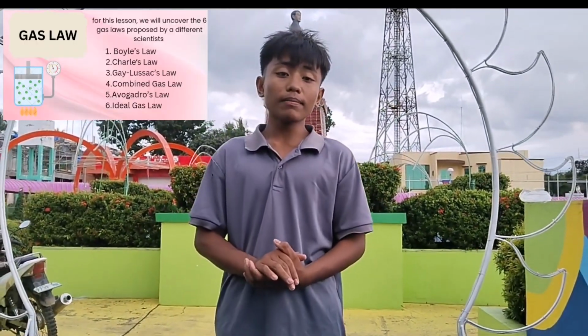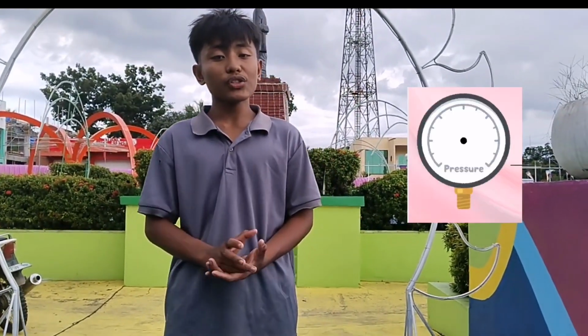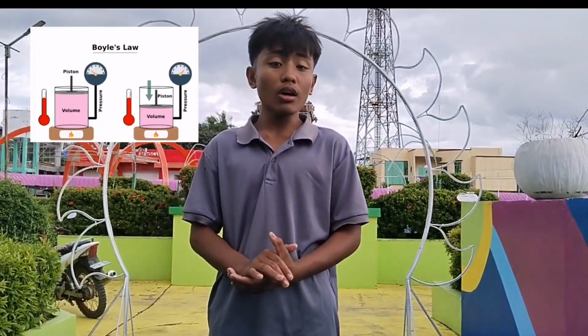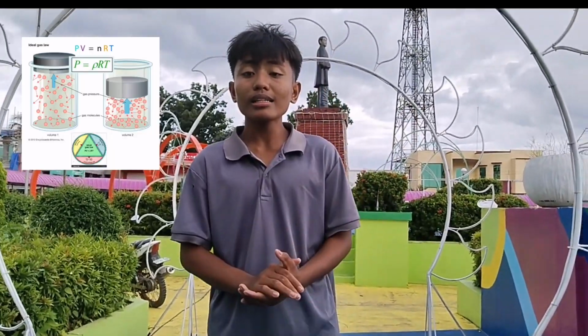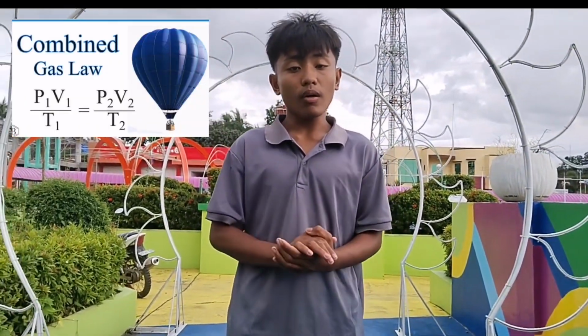Gas laws describe the relationship between pressure, volume, temperature, and amount of gas, and there are 6 primary gas laws, which are Boyle's law, Charles's law, Avogadro's law, Gay-Lussac's law, the ideal gas law, and the combined gas law. These laws are crucial in explaining how gases behave under different conditions.